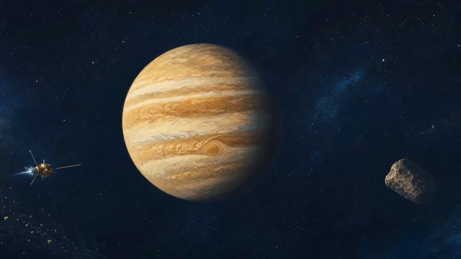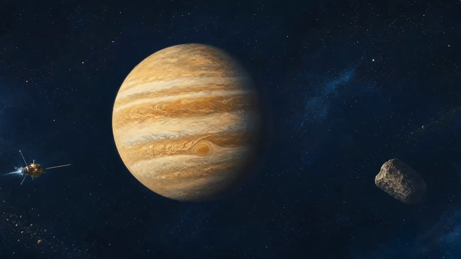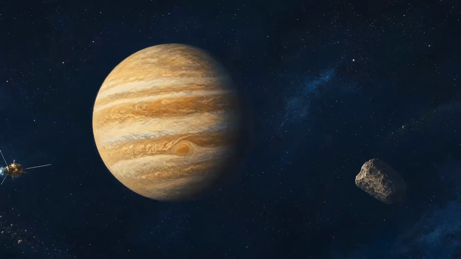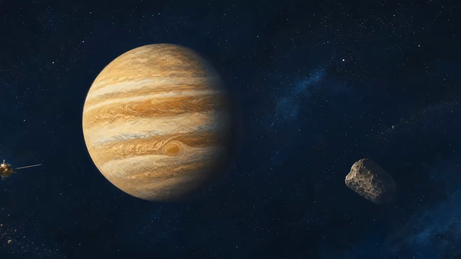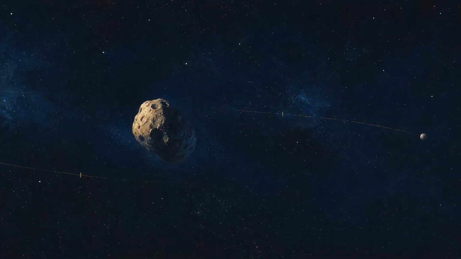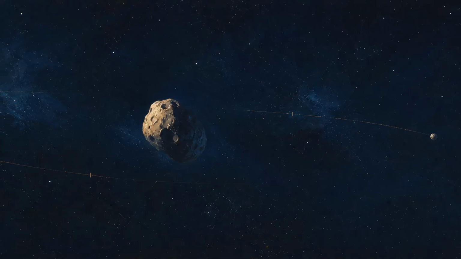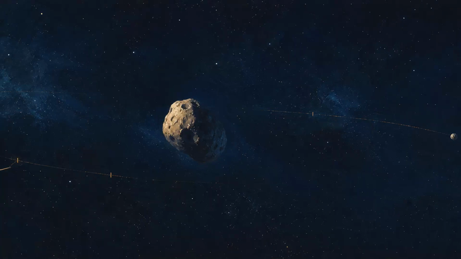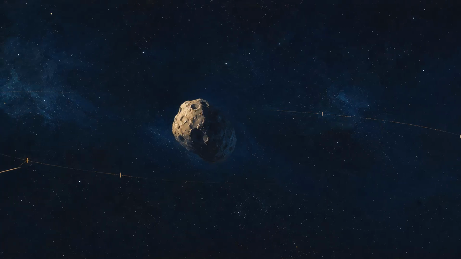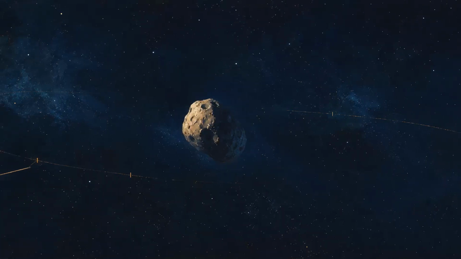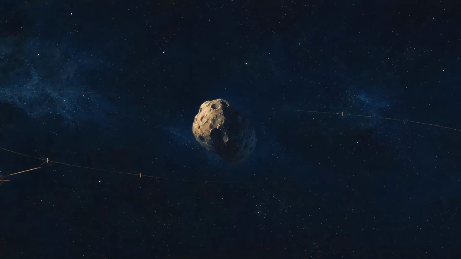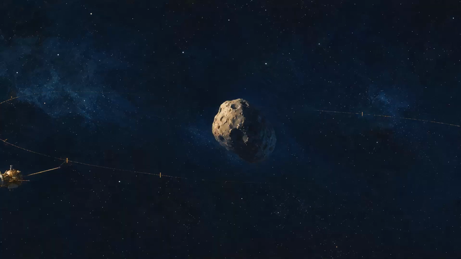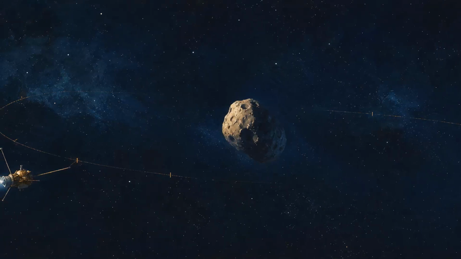Spacecraft have crossed the belt many times. Pioneer 10 became the first to do so on its way to Jupiter in the early 1970s. Voyagers, Galileo, Cassini, Juno, and New Horizons followed on outward trajectories. Mission planners track known objects and evaluate small particle risks, but no pilot needs to dodge a continuous field of tumbling mountains.